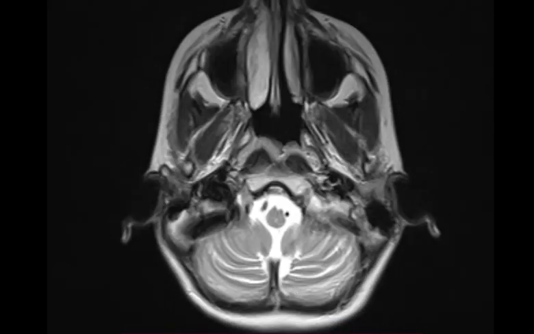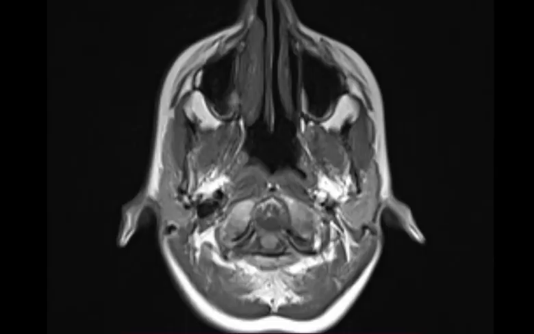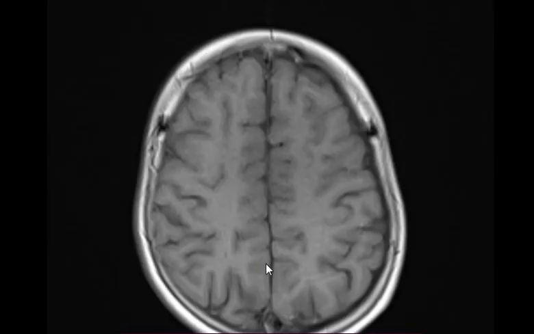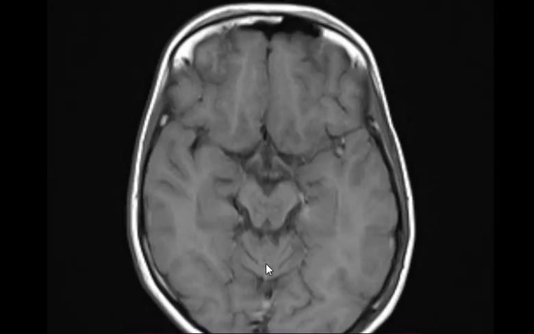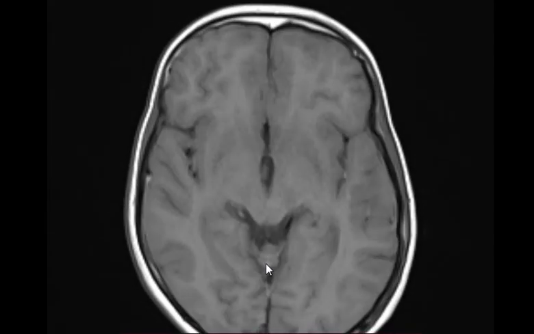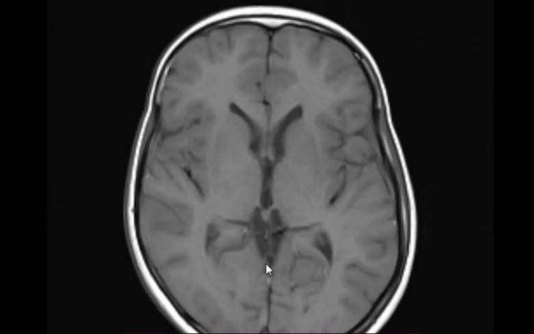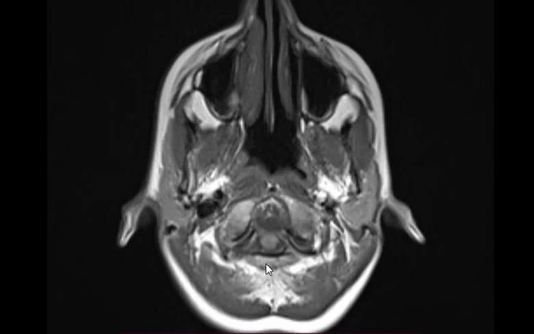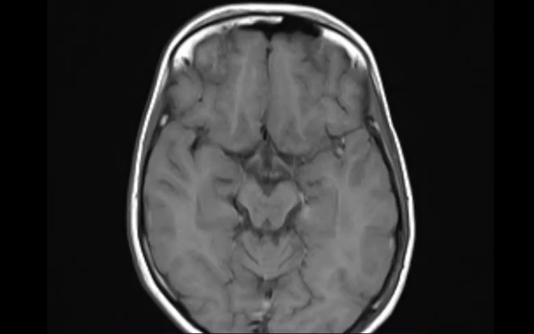So, go to the T1. Let's see the appearance on T1. What does it look like? These areas of increased signal intensity appear a little bit hypo on T1. Okay? Just let me demonstrate something for you.